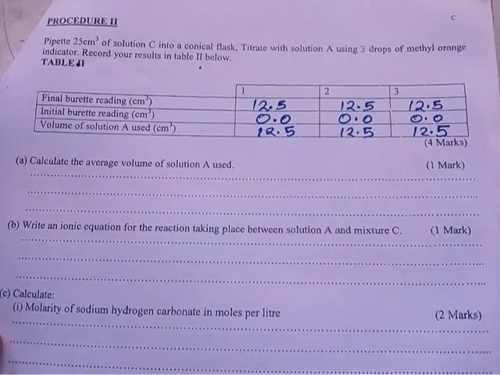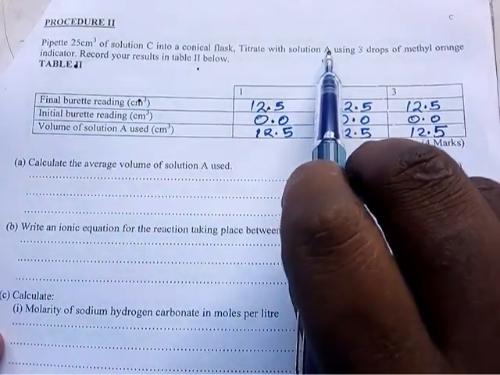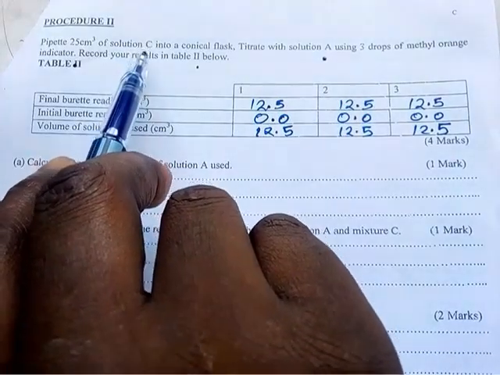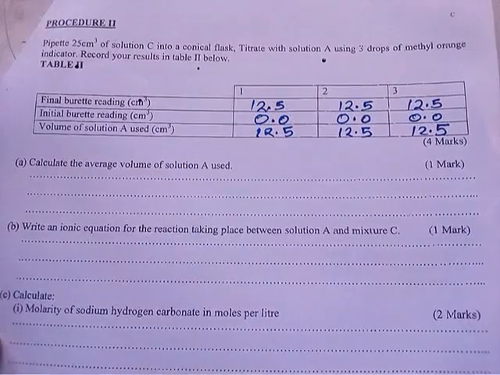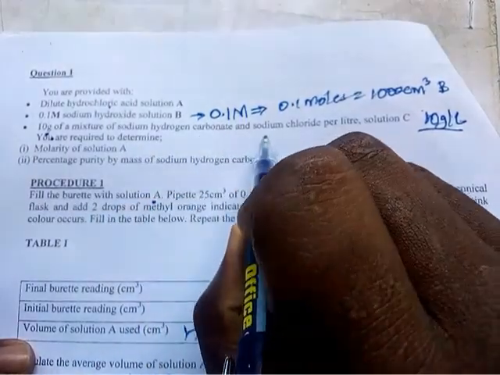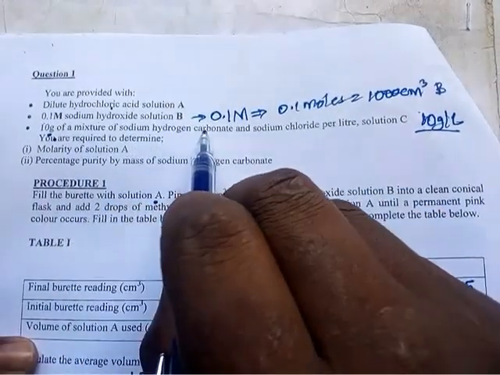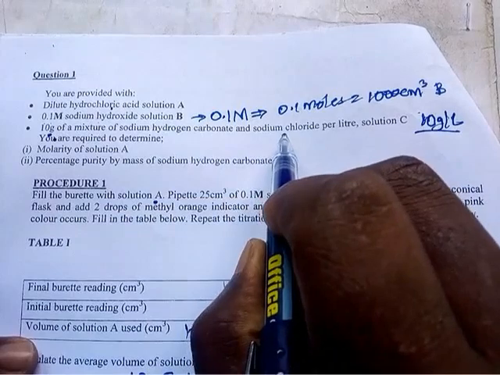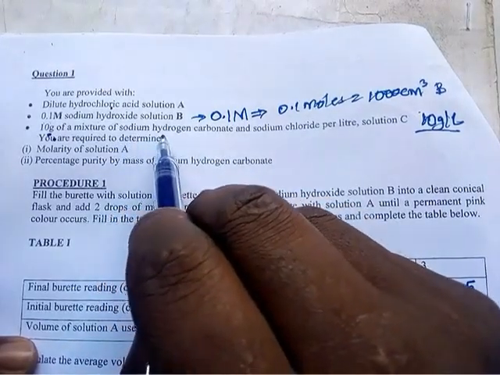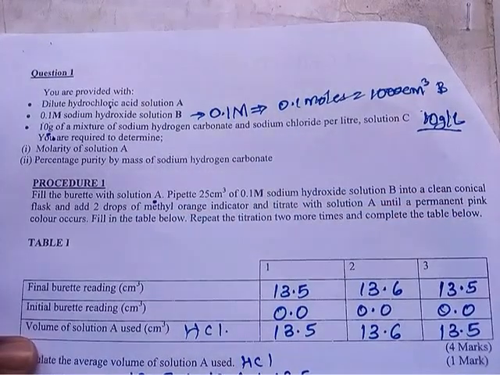Calculate the average. Now, first understand what's happening here. Solution A, which is HCl, is reacting with mixture C. Remember, mixture C was sodium hydrogen carbonate mixed with sodium chloride. So the acid A will just react with sodium hydrogen carbonate because sodium chloride is a salt. The acid will not react with a salt. The acid is going to react only with sodium hydrogen carbonate. Sodium chloride will remain as an impurity.